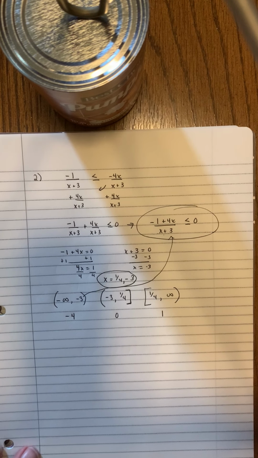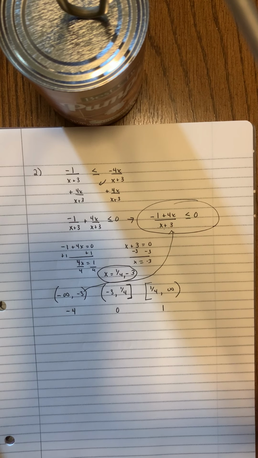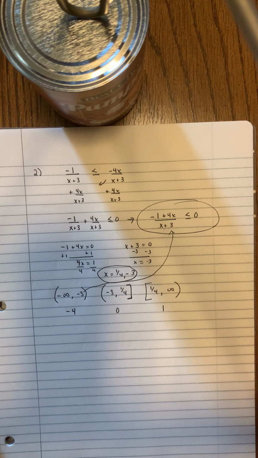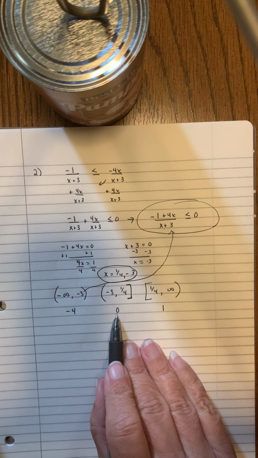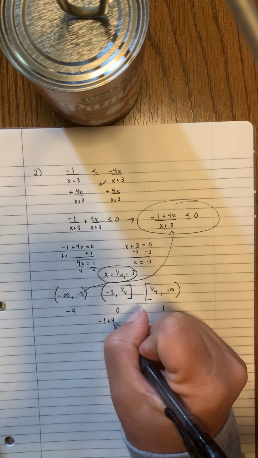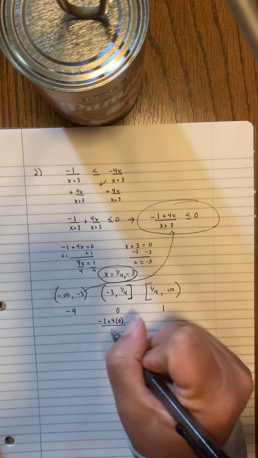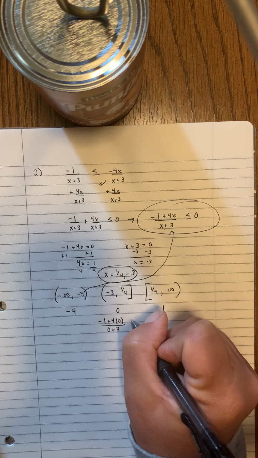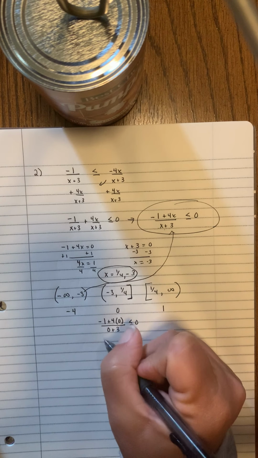And remember how I told you it's always every other one? It is until you get into calculus where they get a little uglier, and we're not going there. So we're just going to test one interval, and I'm going to use 0. So watch this. Negative 1 plus 4 times 0 over 0 plus 3 is less than or equal to 0.